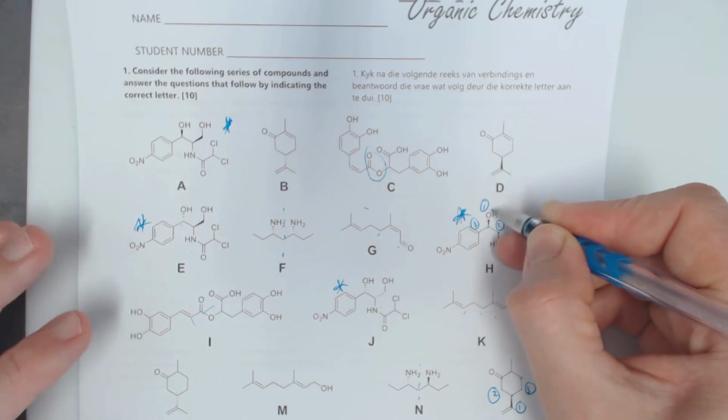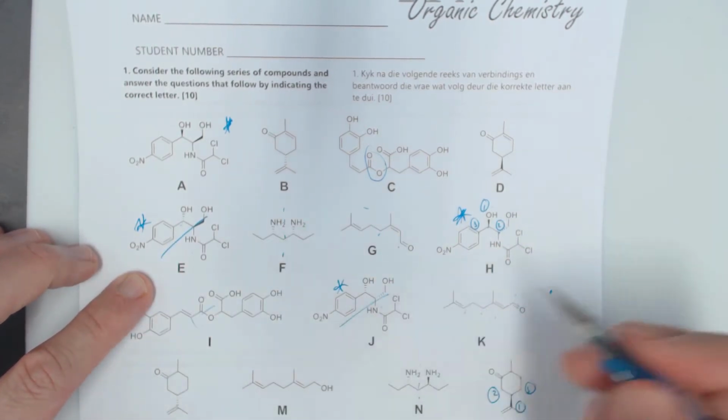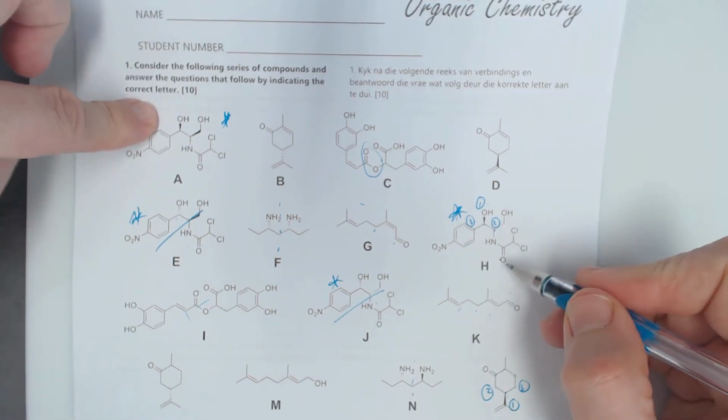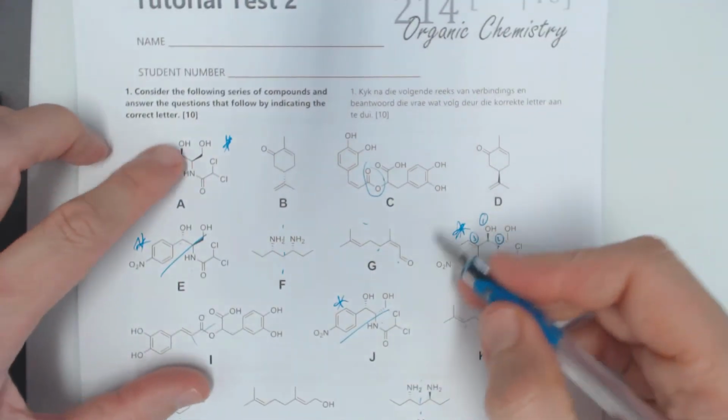So the OH has to be pointing out. So that immediately discounts this one over here and this one over here. Our options must be between A and H over there. So the next thing is the second chiral center must be an S configuration. So we're going to have a look at that.